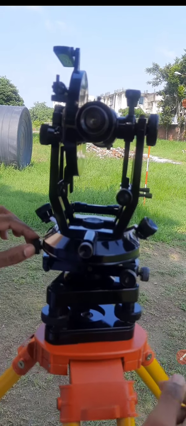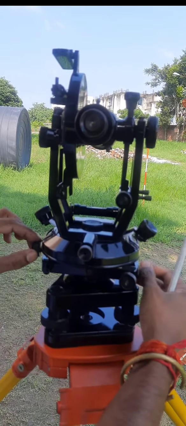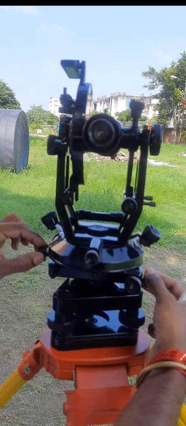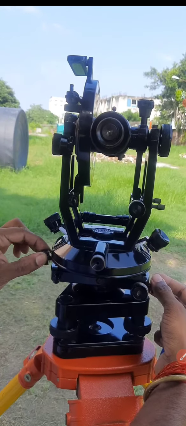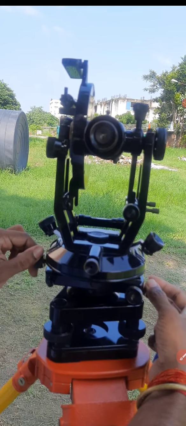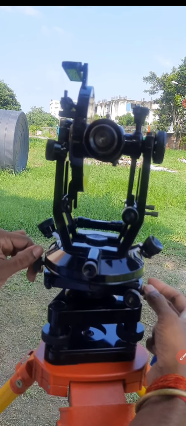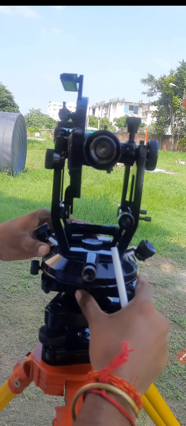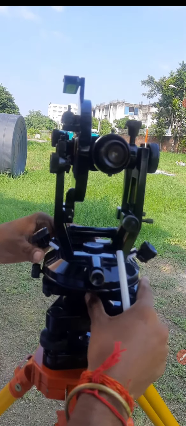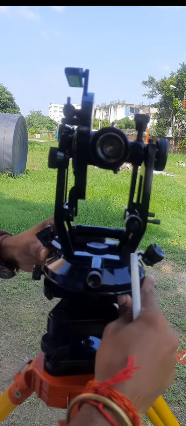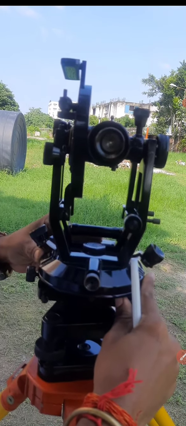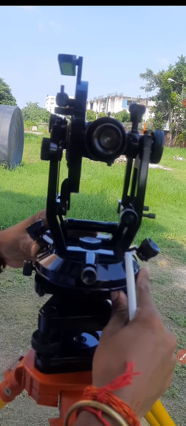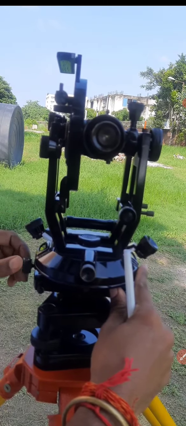Leveling should be done such that the altitude bubble is parallel to one side of the triangle, and turn the 2 screws on that side using the thumbs simultaneously, either inwards or outwards, until the bubble is at the center of its run. Then turn the altitude bubble through 90 degrees so that it rests on the 3rd foot screw, and adjust the 3rd foot screw until the bubble is at the center. Repeat it in the same quadrant 2 or 3 times until the bubble is at the center throughout its run. So this is leveling with respect to the altitude bubble.